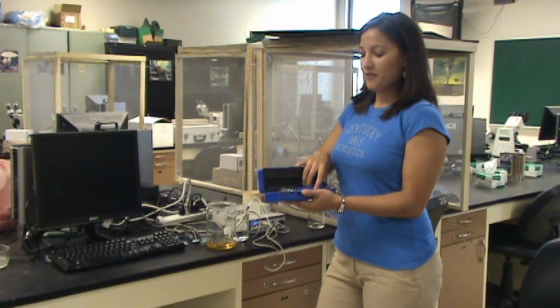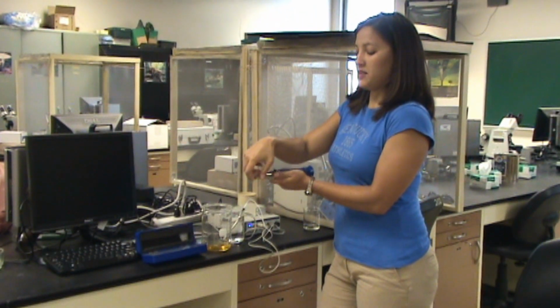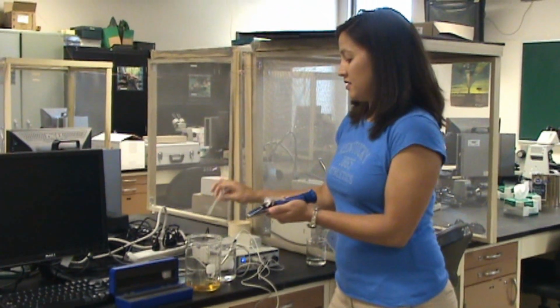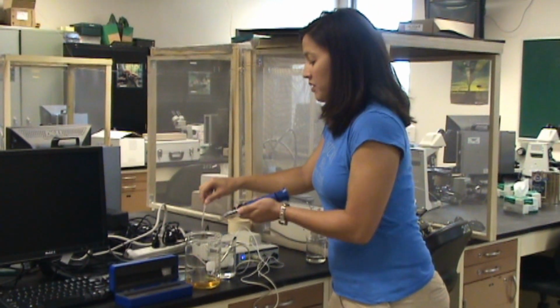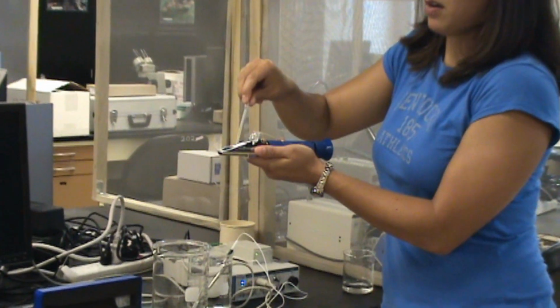Okay, the refractometer is used to measure the specific gravity of a solution. In order to measure the specific gravity of the urine, take a little drop with the droplet and place it on the surface right here.